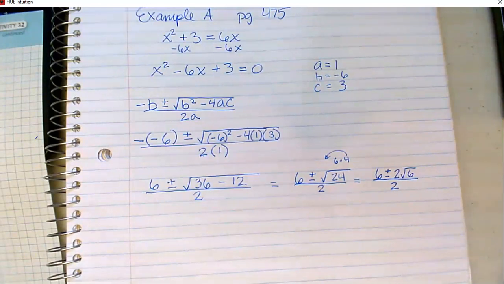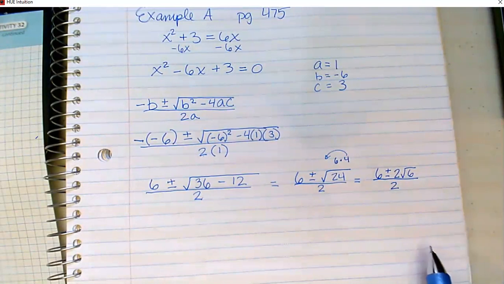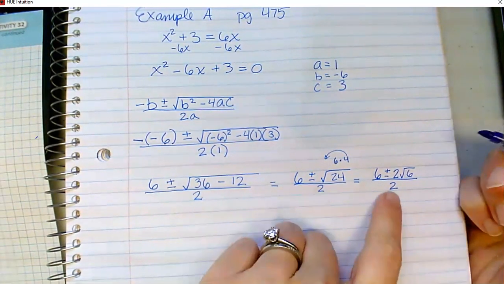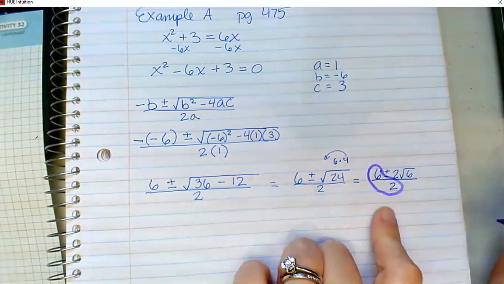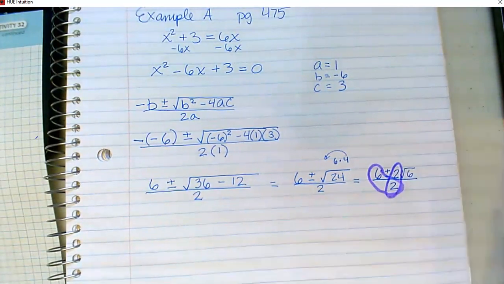Now we went a little step further than what they did on the solution. At this point, they took a calculator and did a little bit of solving here. I will tell you that you could do a little bit more simplifying. I've got a 6 divided by 2, and I also have a 2 divided by 2.